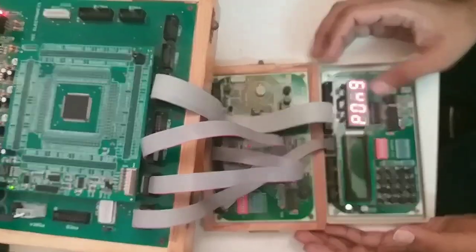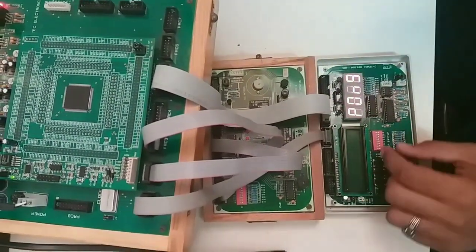This is a project about ping pong. You know ping pong, right? It's basically table tennis. So let us start with the project.